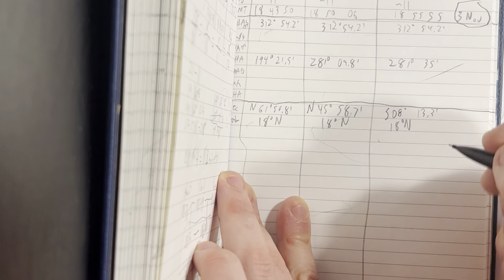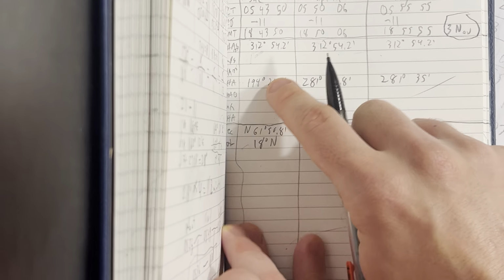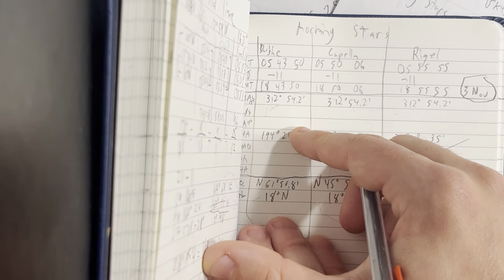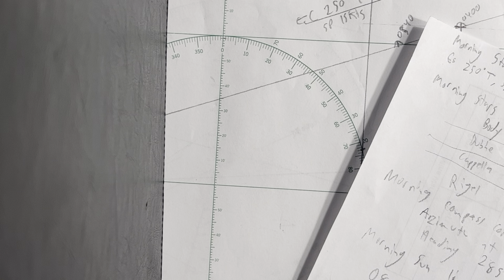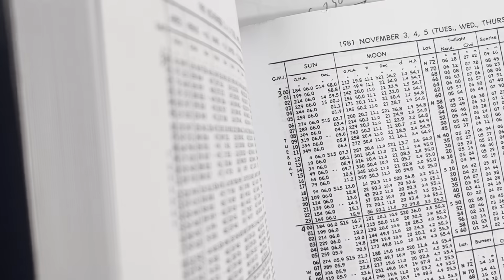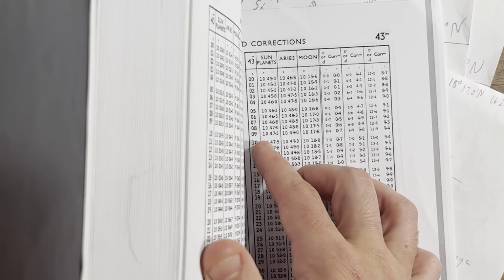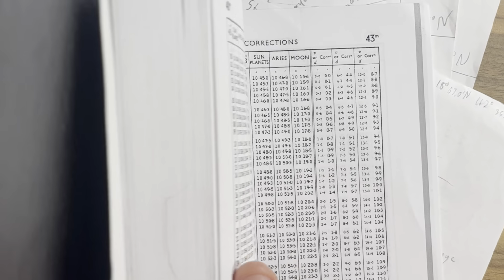Okay, now that we've got all that out of the way, we can go into the back of the book and start looking at these increment and second corrections. For Dubhe, we're looking for 43 minutes, 50 seconds. Come all the way back here. There's 43 minutes, and 50 seconds.